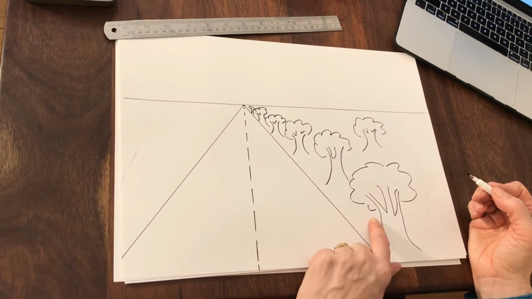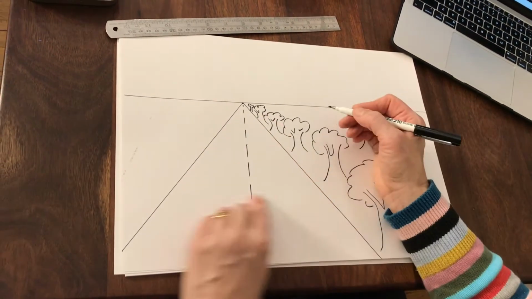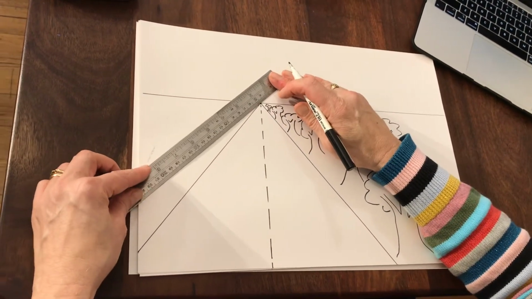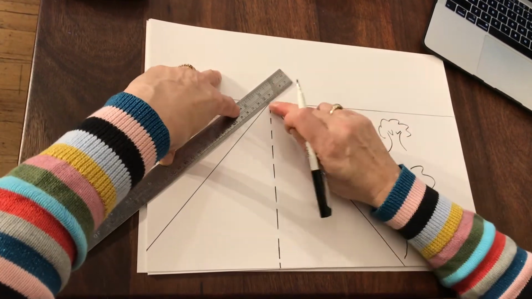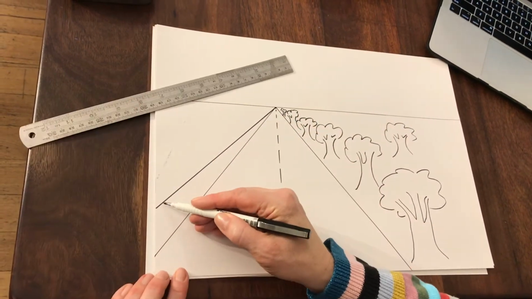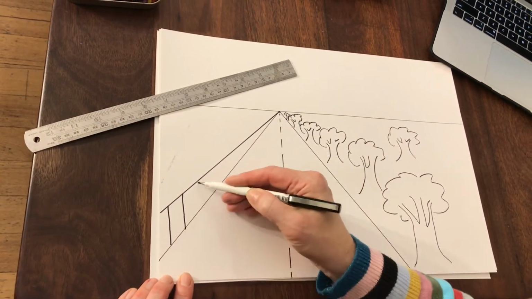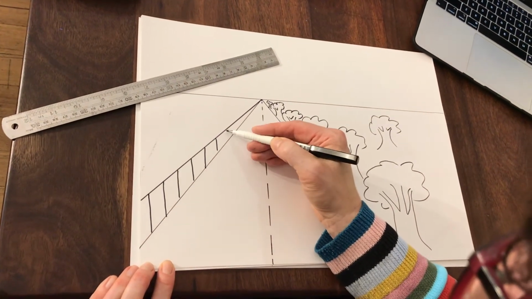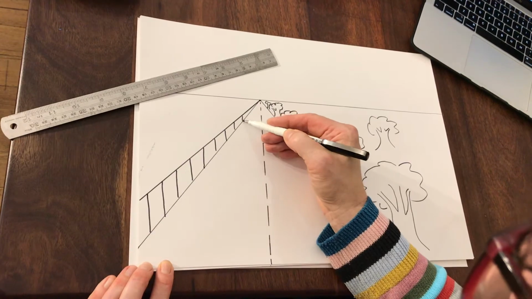All right, so see how my trees have started bigger and then go smaller. Now, if I wanted to do a fence, it needs to also go to my vanishing point, like so. But all your posts have to be straight. Oh, straightish, Miss Anne.